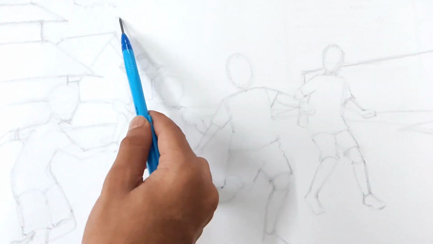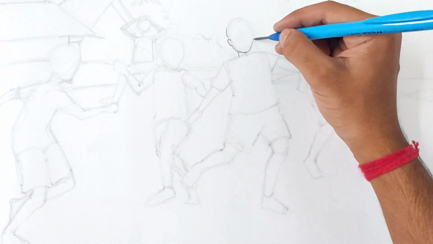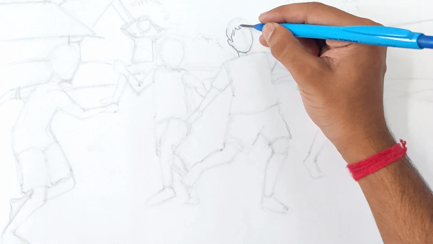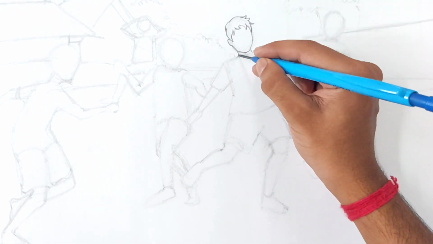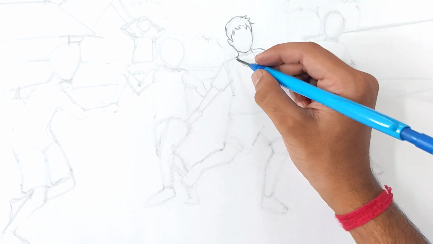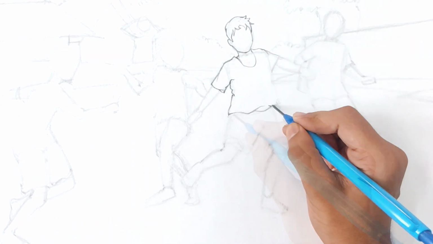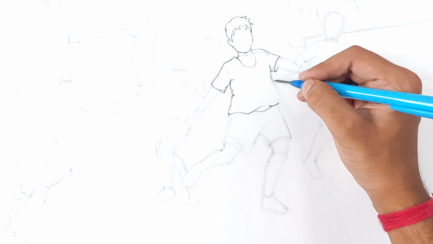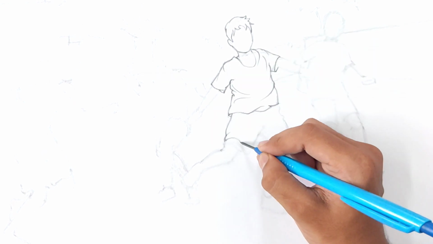So our gesture drawing is completed. Now come to the detailing. Here we can see 5 characters. Here we can see 5 characters are playing football in this picture. Also both are connected with each other.